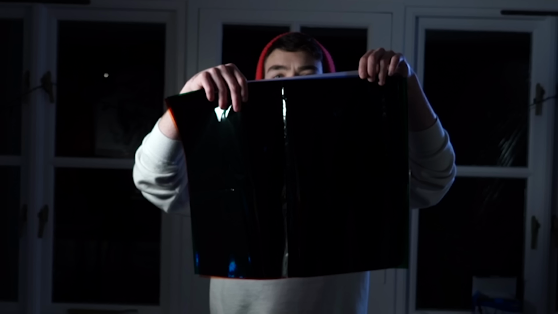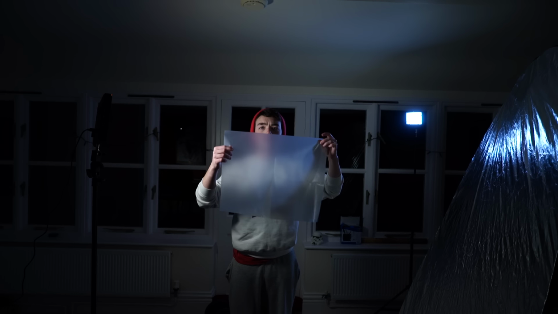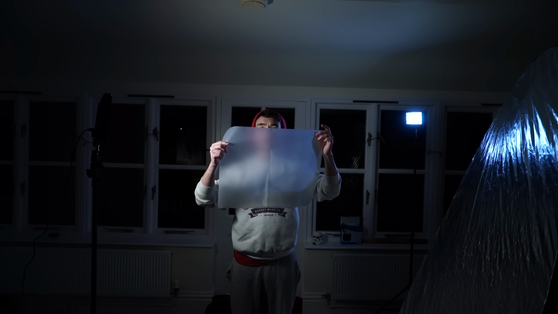Gels are these pieces of materials that you can put over lights to change the colour and the softness. This is a piece of diffusion, and when it's applied to the light, it makes the light a lot softer. This is with the diffusion on, and if I take it off, you can see that the light becomes a bit harsher and more intense. One of the main effects of this is that it creates sharper shadows.